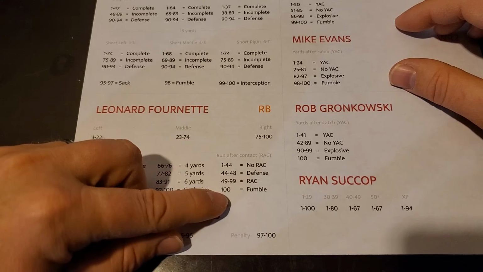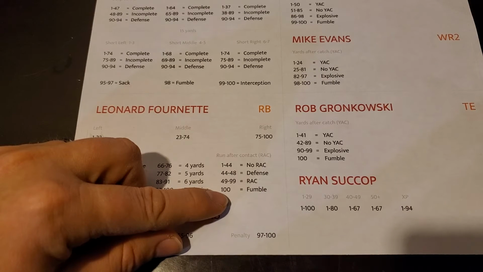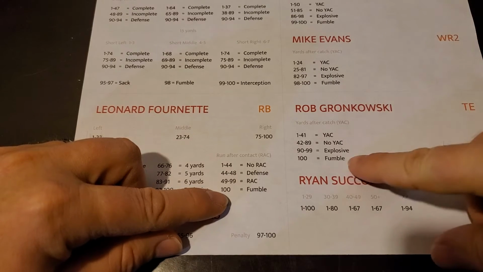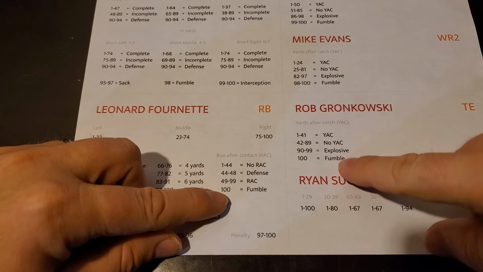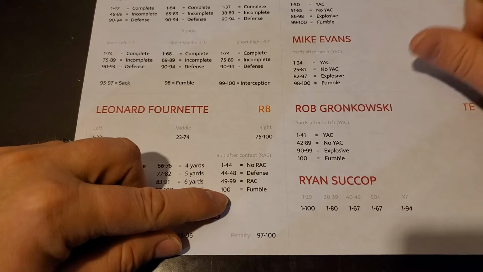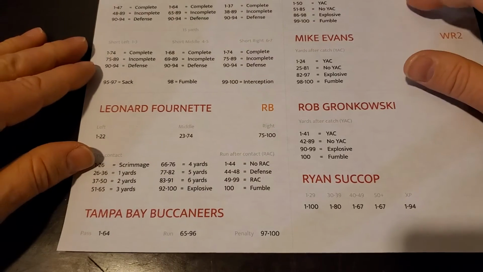And then for him, he has a 1% fumble opportunity. And you deal with fumbles the same way that you deal with fumbles on the pass plays. So if you've watched those videos, you'll be familiar with that.